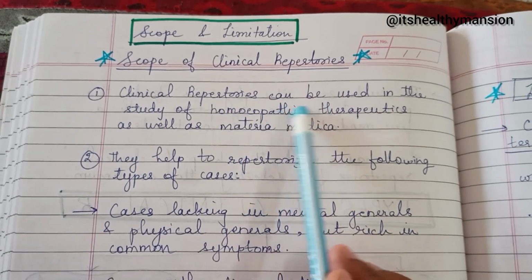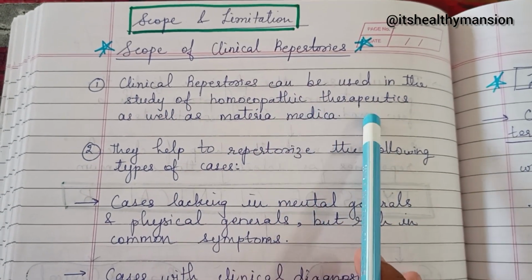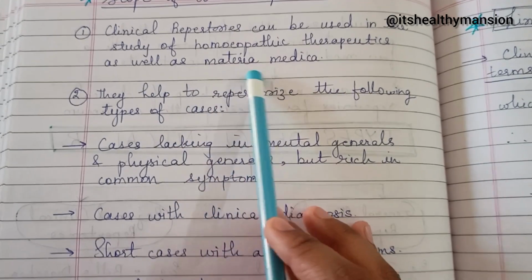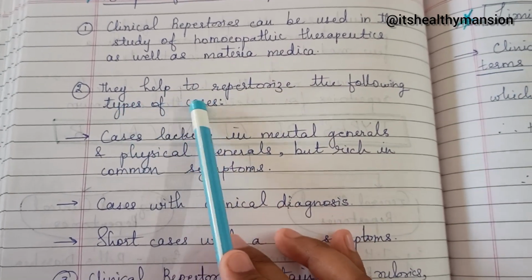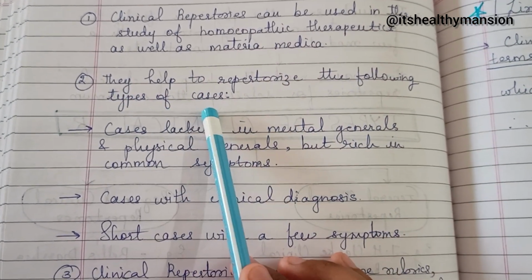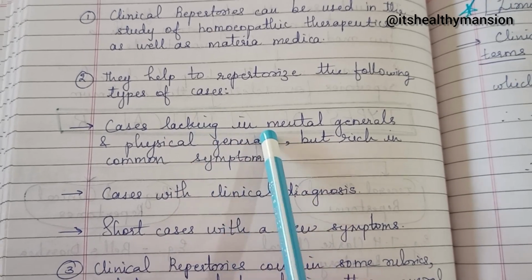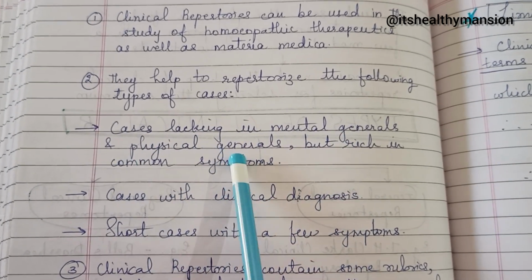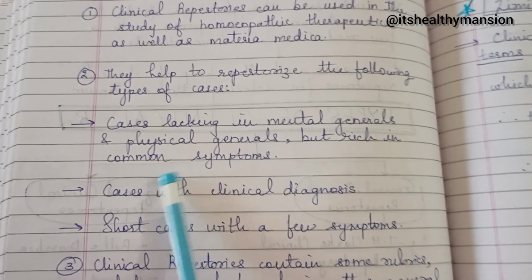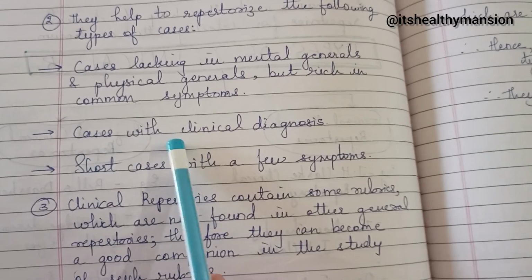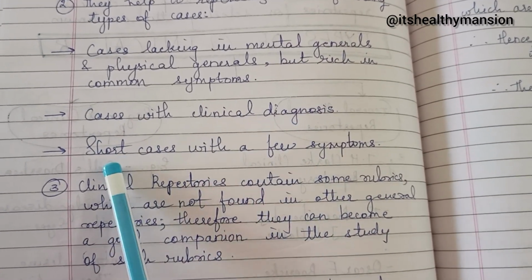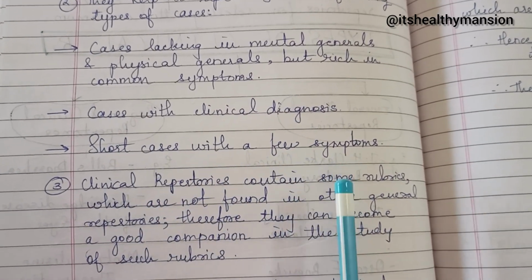Clinical repertories can be used in the study of homeopathic therapeutics as well as materia medica. They help to repertorize the following types of cases: cases lacking in mental generals and physical generals but rich in common symptoms, cases with clinical diagnosis, and short cases with a few symptoms.